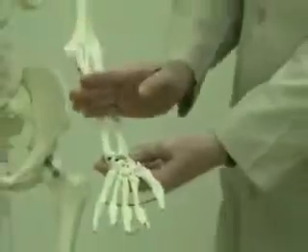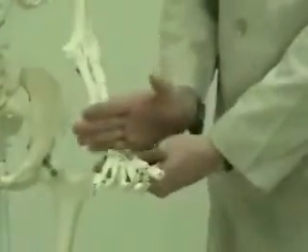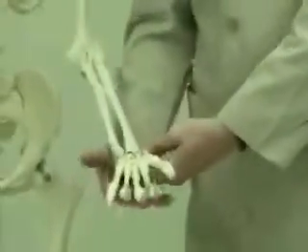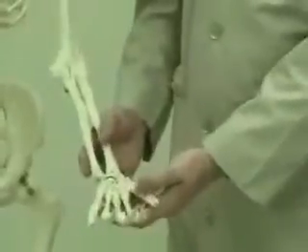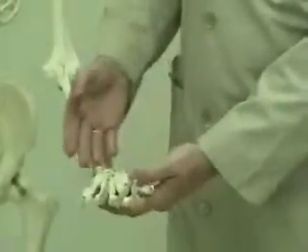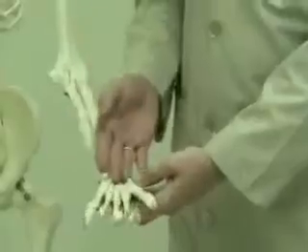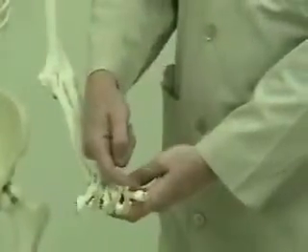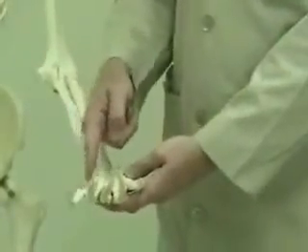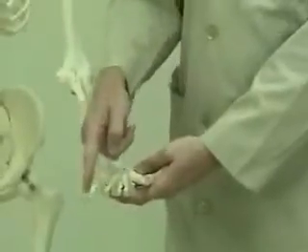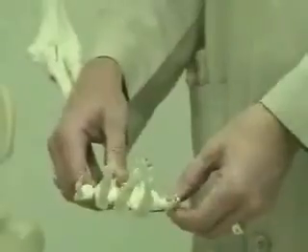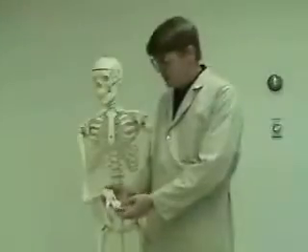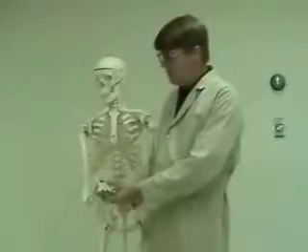Once we pass the distal end of the radius and ulna, we are into the anatomical structure known as the hand. The hand is comprised of the wrist bones, known as the carpal bones, the bones in the palm of the hand, the metacarpals, and then the bones that make up the individual phalanges. Each bone there is known as a phalanx.